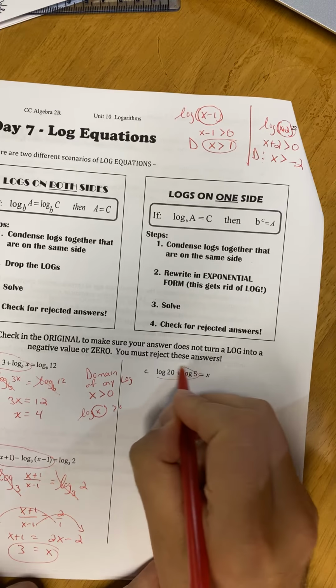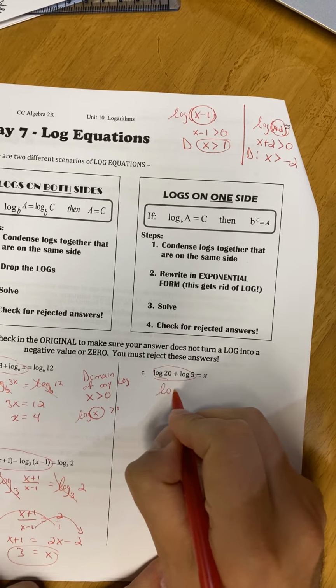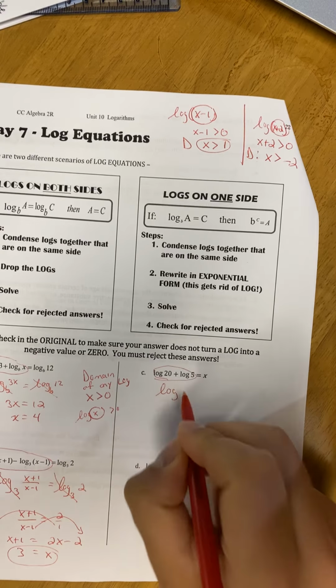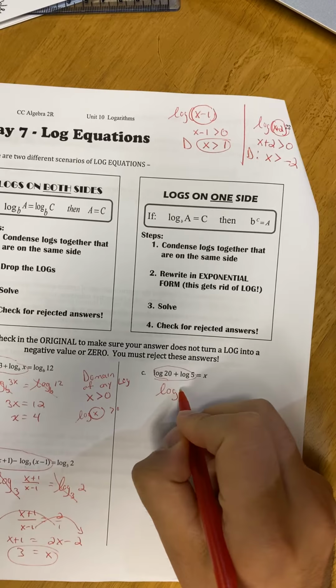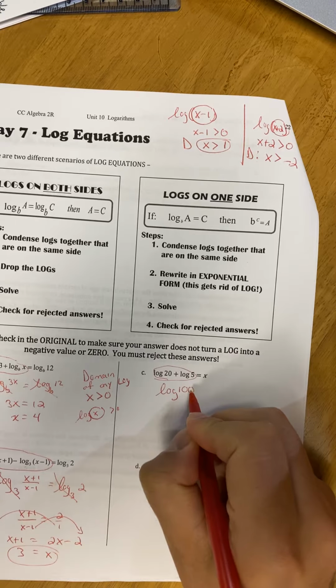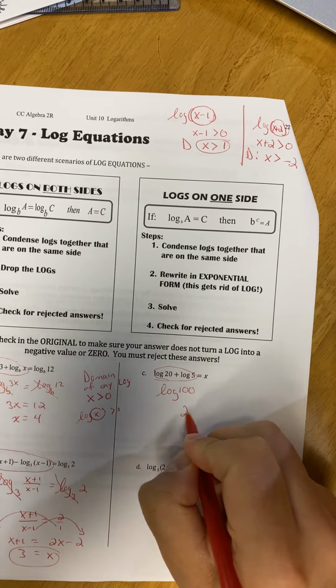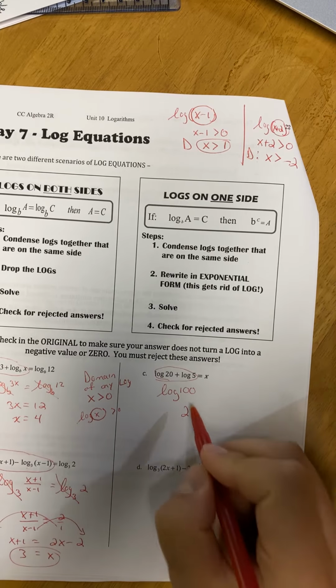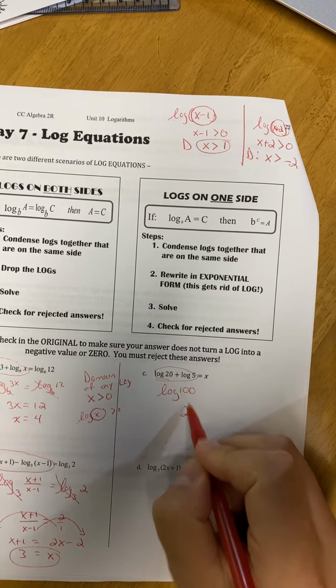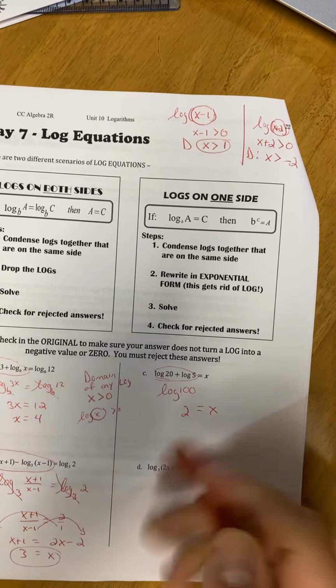So with this one, see it's base 10, so I can use the properties. Log 100 is 2, because 10 to the 2 is 100. 2 equals x. That one's done.